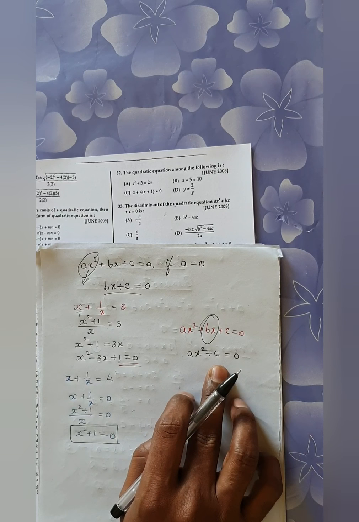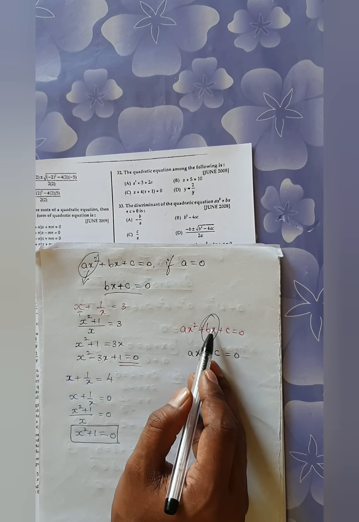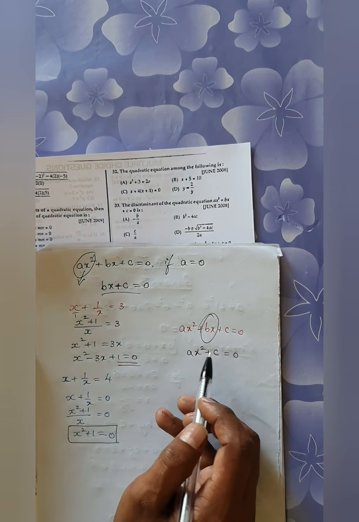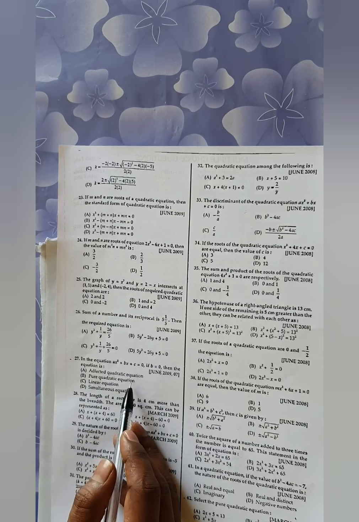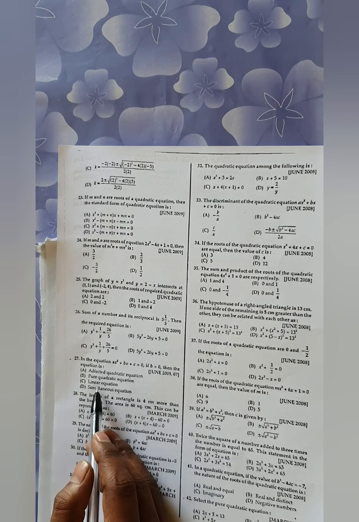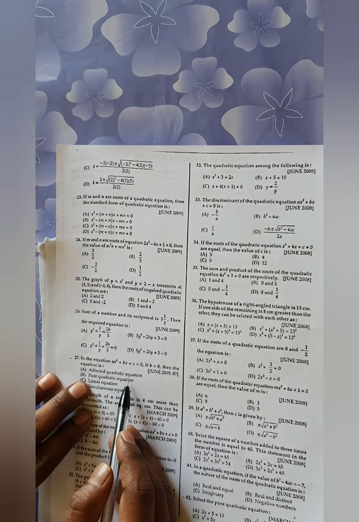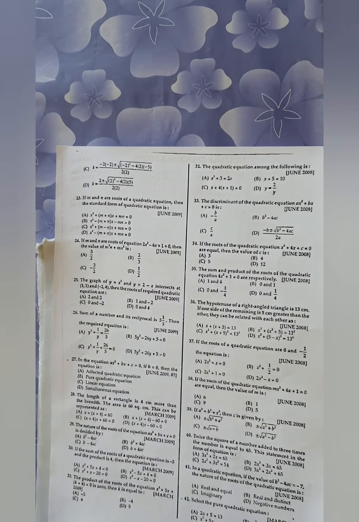The coefficient of x is b. So, if b is 0, the x term is 0. If there is no x term, then that quadratic equation is called a pure quadratic equation. The options given are affected quadratic equation, pure quadratic equation, linear equation, and simultaneous equation. So, the right option here is pure quadratic equation, if b is equal to 0 in your general equation. We are going to move on with the next one.